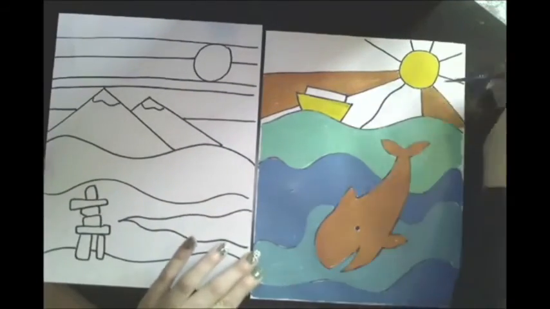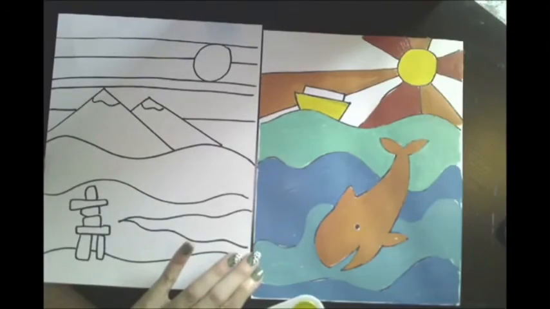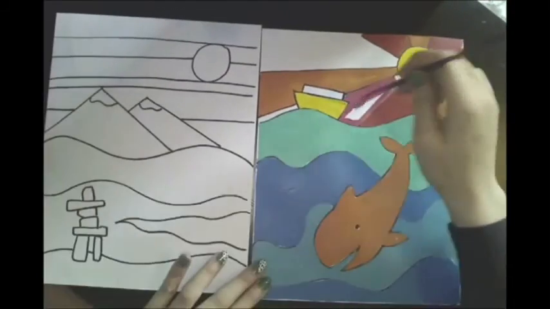I'm also trying to make sure that I spread out the colors. So right now I'm painting a pink section. I wouldn't want to have two pink sections right next to each other.